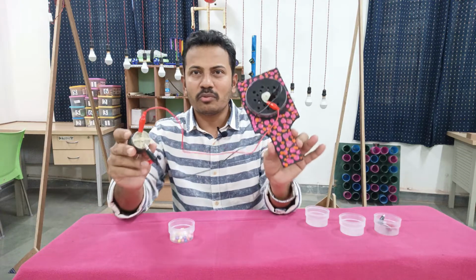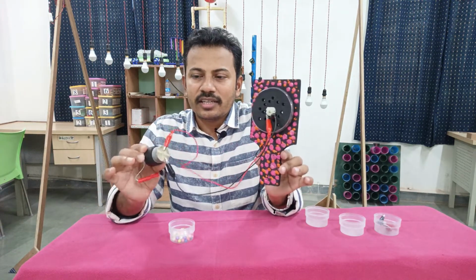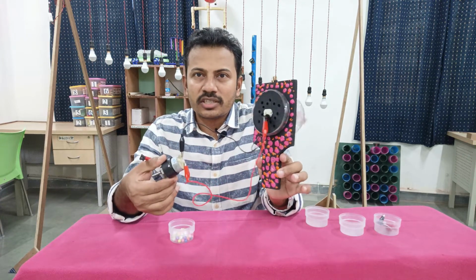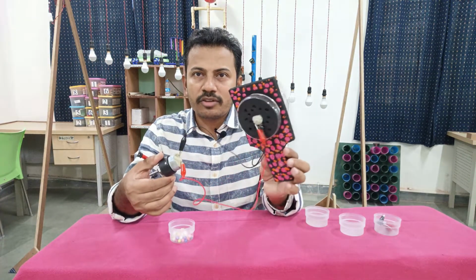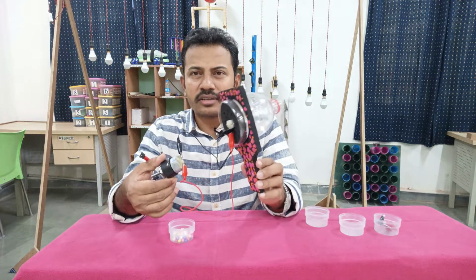And in this vacuum cleaner, we are not using any battery, but directly a generator. So this is a simple generator through which we are powering our own vacuum cleaner. So try this. It is not very difficult to make.